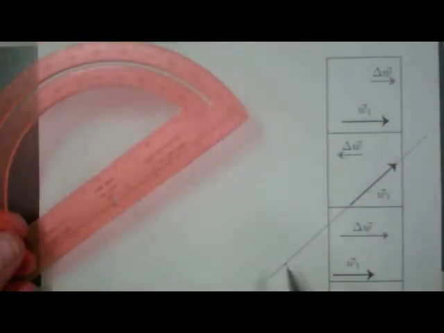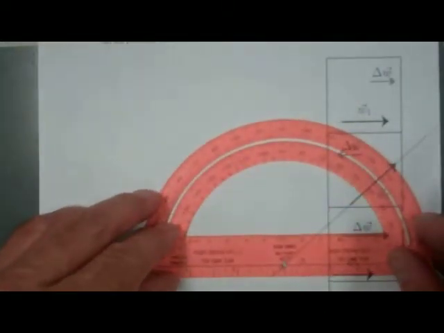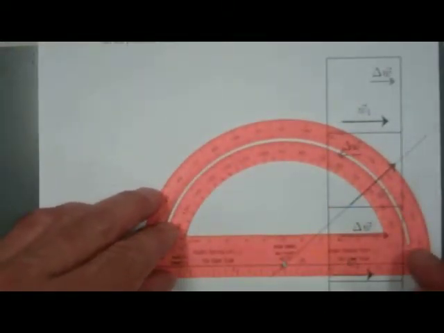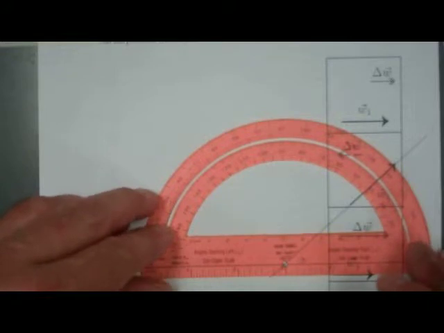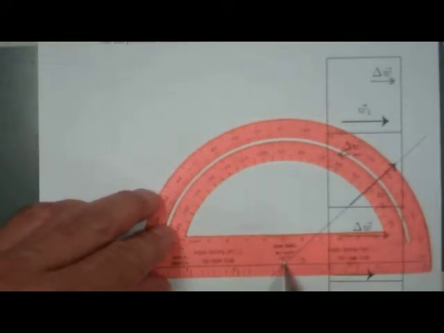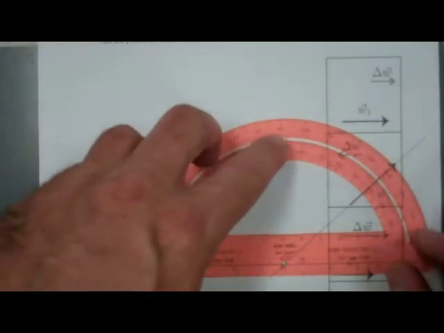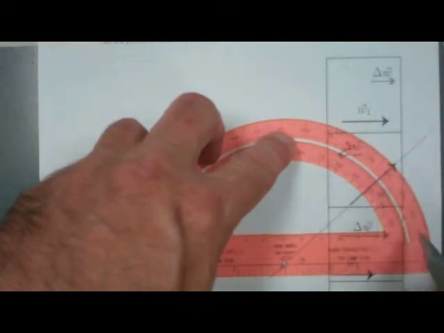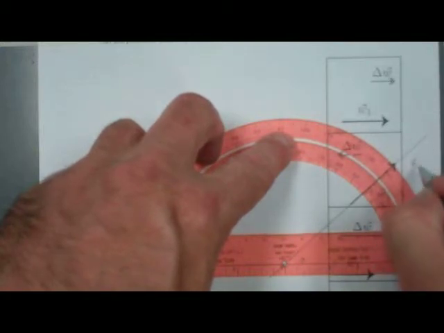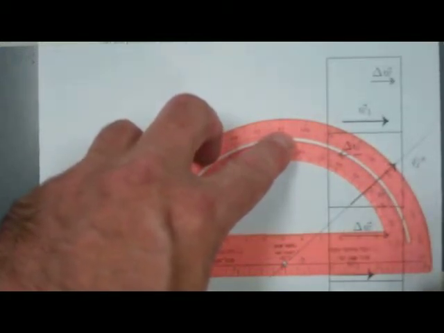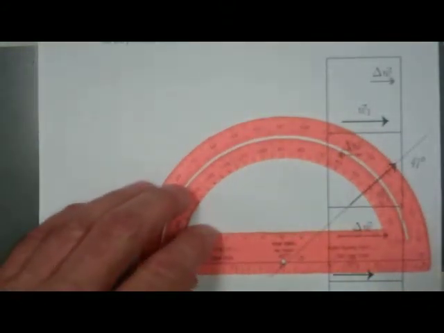Now I have a long line to work with, and I'm going to go down to a horizontal line in my light grid that's in the background of this page, or make a horizontal line myself. And I'm going to place this black line in the protractor right along that horizontal line and center the little hole right over the intersection of the line that's parallel to the vector with that horizontal line. And then from there I'm going to read off that this vector is 10, 20, 30, 41 degrees. I'm going to jot that down so I don't forget it. 41 degrees with respect to the positive x-axis.